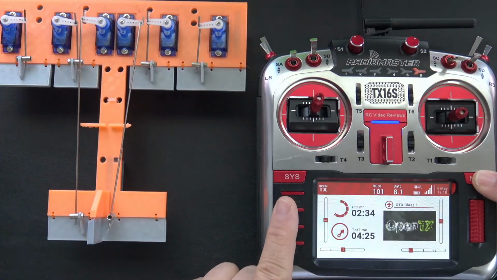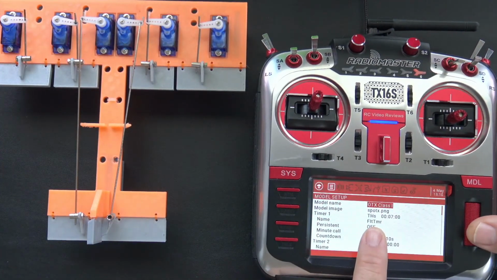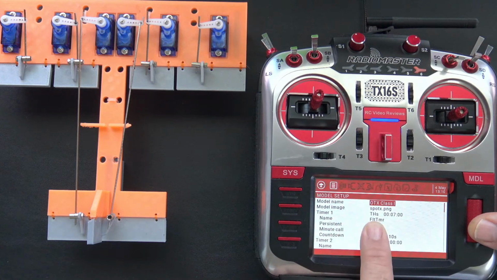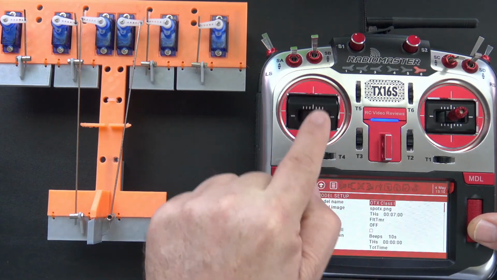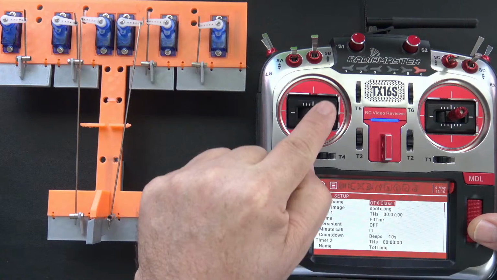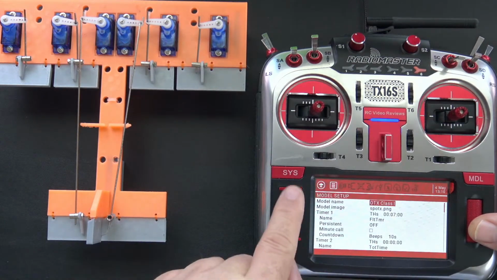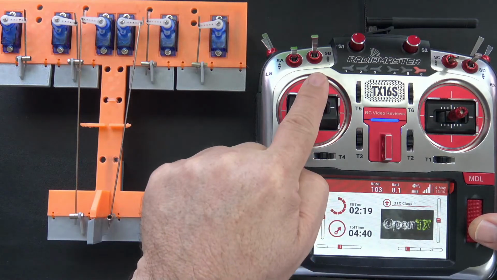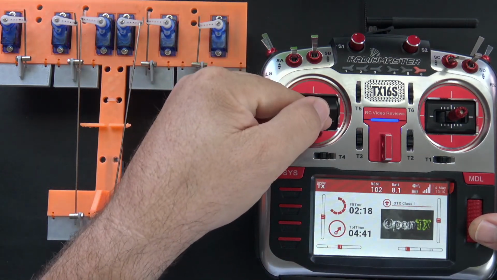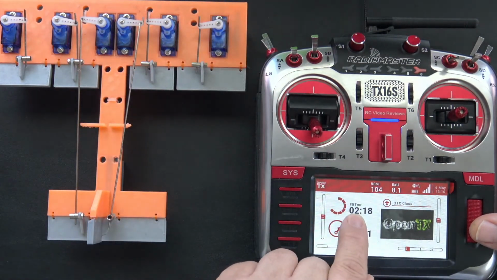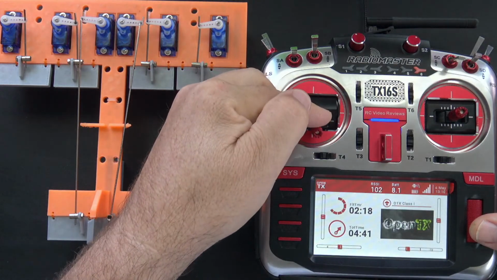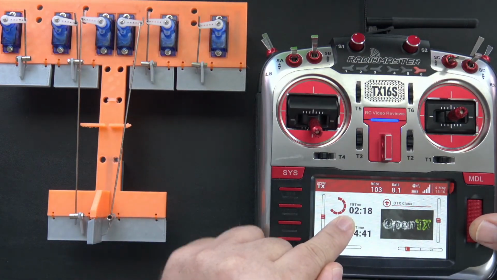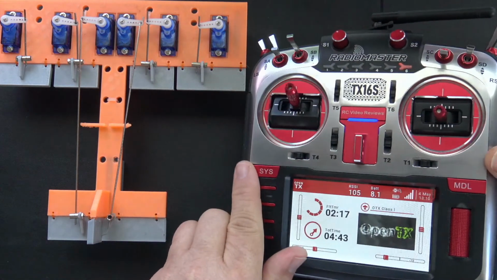So we're going to do that by going into model, and notice that I've got for source or timer 1, THS, okay? That's the throttle stick. That means when that thing is active, this timer is going to start. That explains why this timer starts moving when I move this stick, because it says, hey, when the throttle stick moves, start working. That's what you're telling the radio. Okay, when the throttle stick is down at 0, notice it's not moving. When I put it up, it's moving, even though my throttle lock is on.